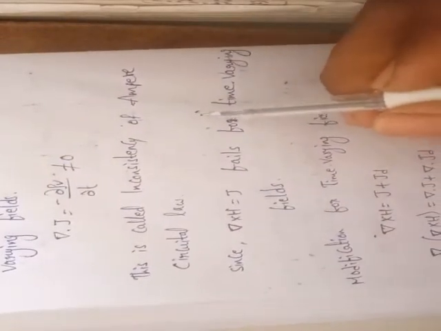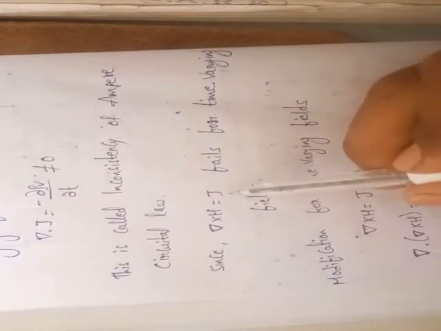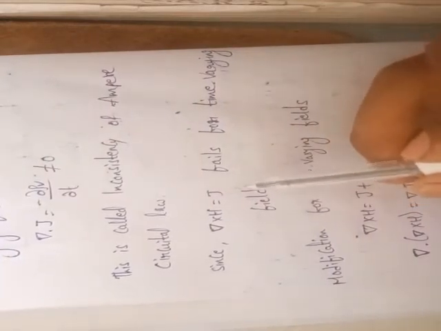This is the inconsistency of Ampere's circuit law. It means del cross H equal to J fails for time varying fields.